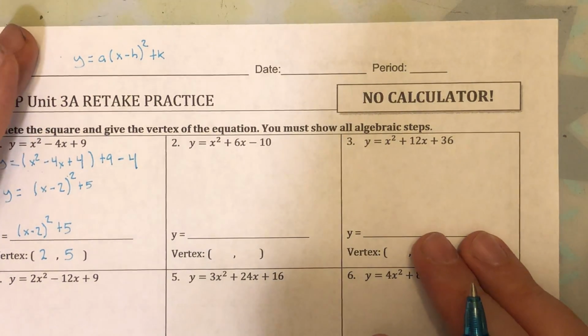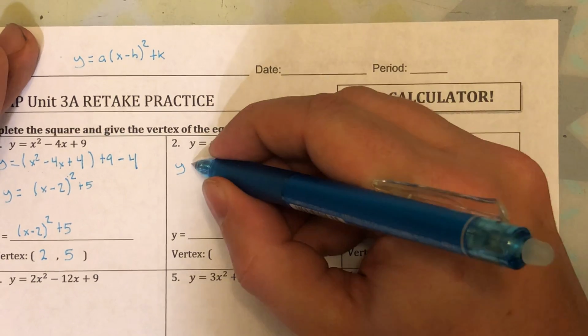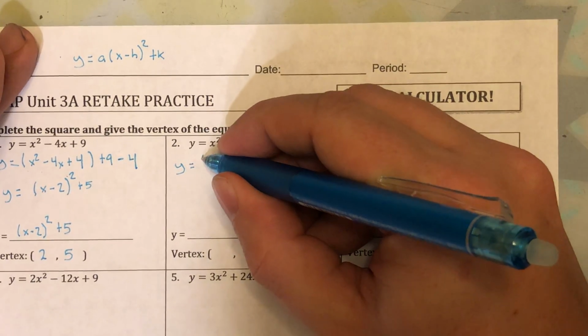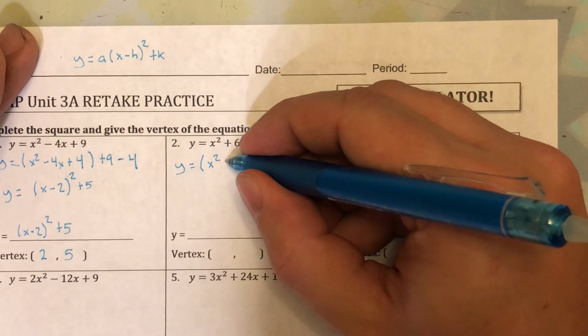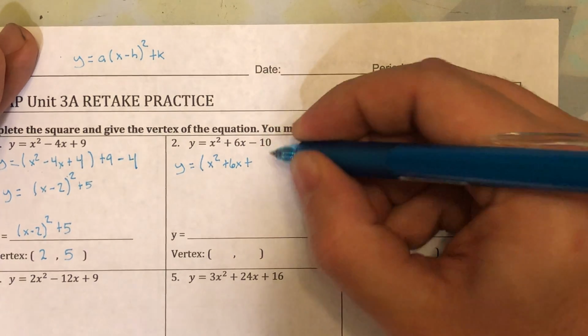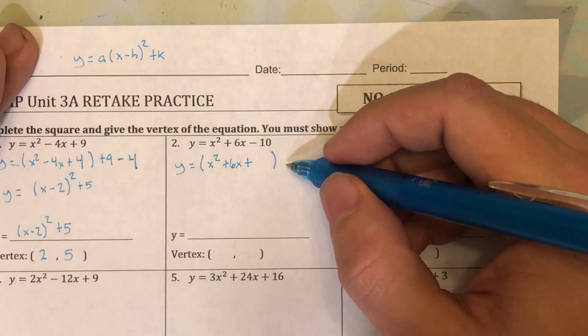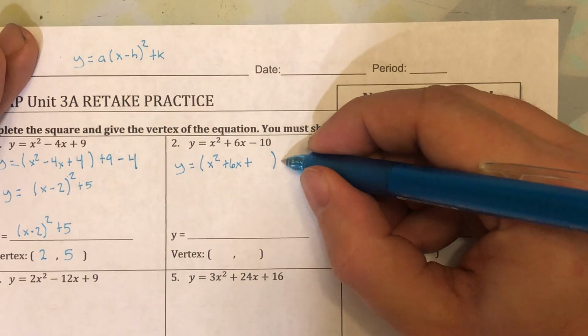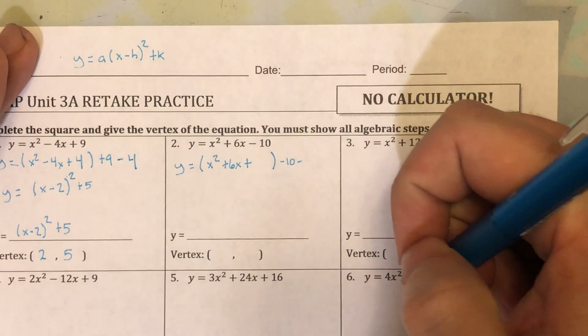Okay, looking at the second one, do the same process. Y equals, I open my parenthesis, x squared plus 6x plus a blank, and then close that parenthesis. Then I have the minus 10 and minus a blank.